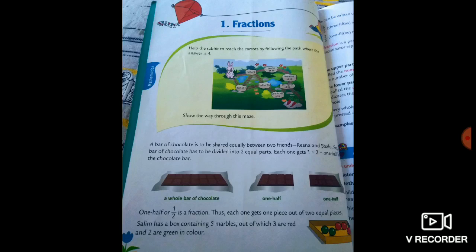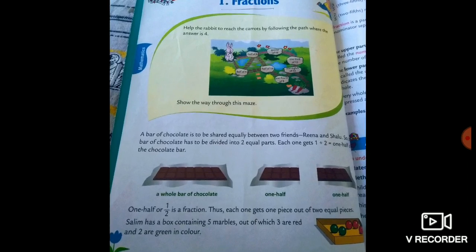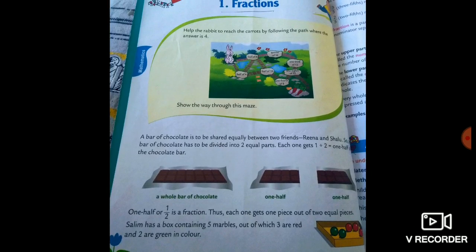Today we will learn something new on the basis of chapter number 1, Fraction. Students, you know very well about the meaning of fraction. Fraction means two values given, numerator and denominator. So let's learn what the meaning of fraction is and how we find out the value of a fraction. Here you can see the paragraph and the figure given on the first page of this chapter. So I'm going to explain it to you in detail.